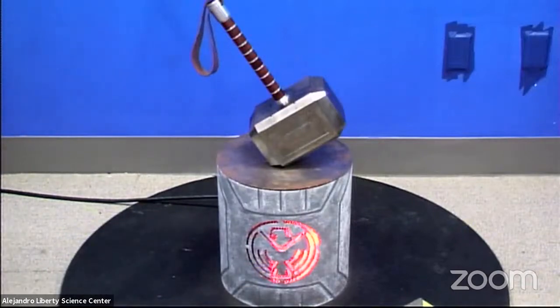So what we're going to do is take a quick selfie, and I'll talk a little bit more about the hammer and how it works, and then we'll take some questions. So be at the ready. On the count of 3, I will count down, and we'll scream out cheese, and you can have your selfie. All right, here we go. 1, 2, 3, cheese.